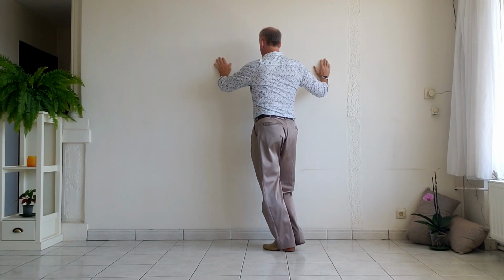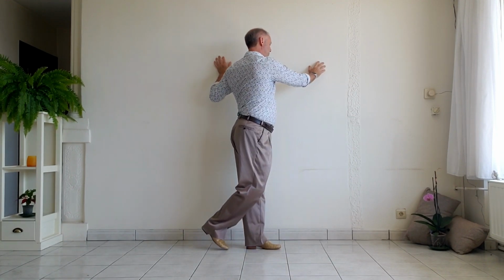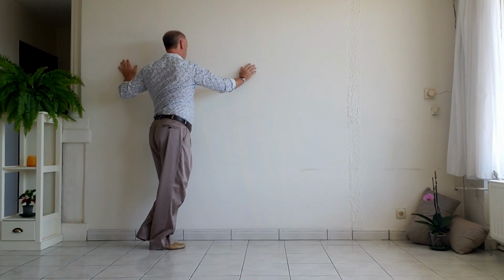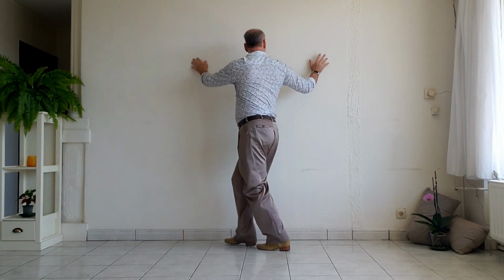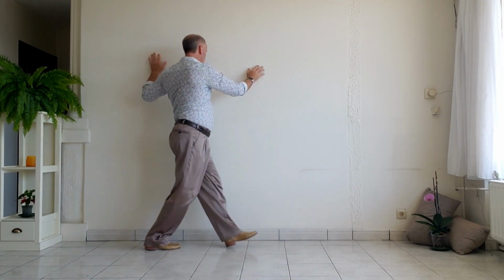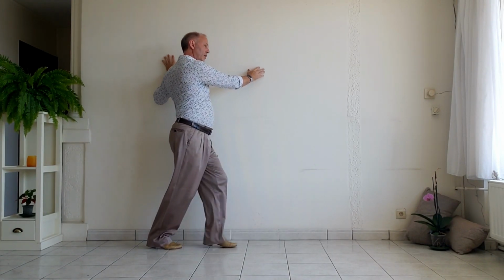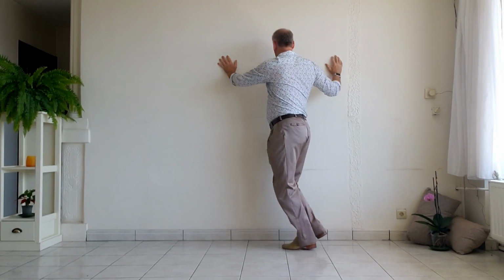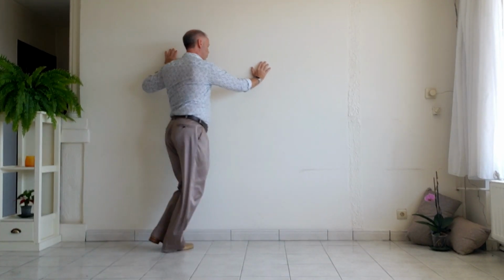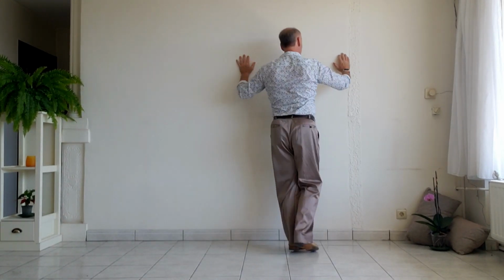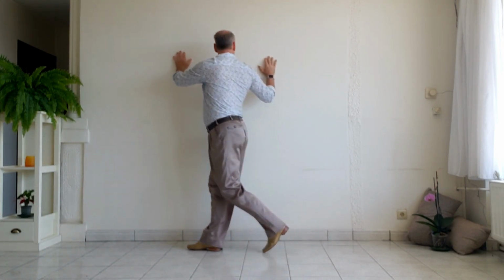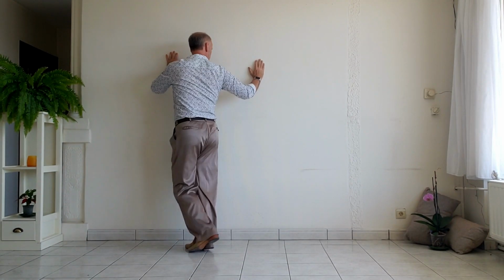Where I was pushing with my right, and here with my left, right, left, I'm going to counter-use when I go forward to change my dissociation, my pelvis.